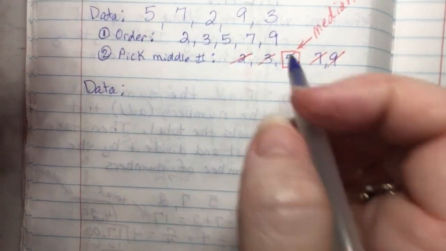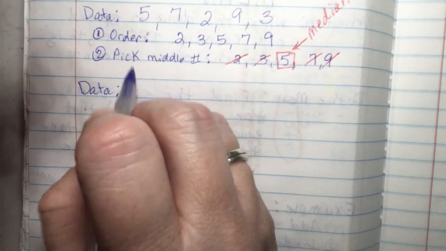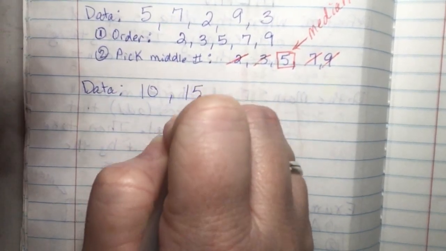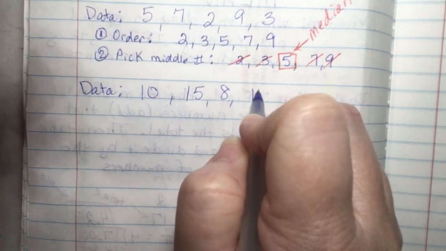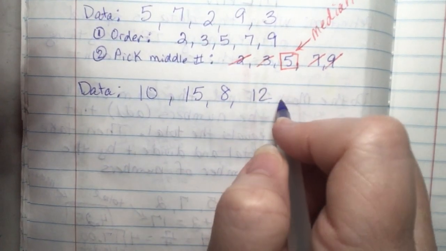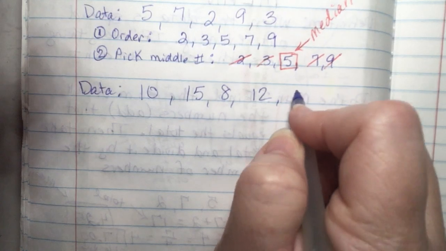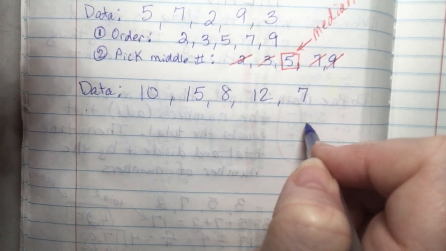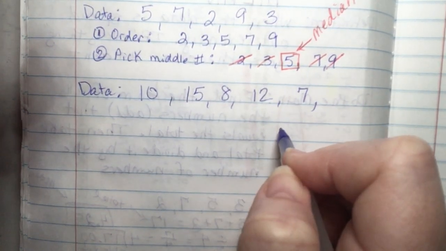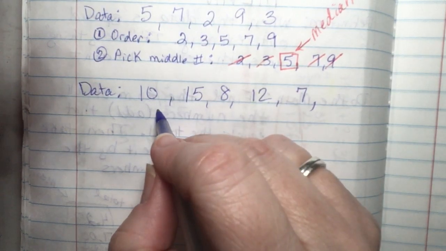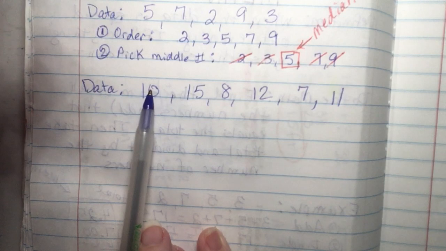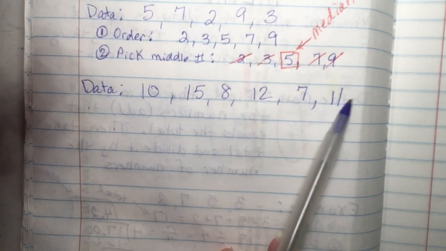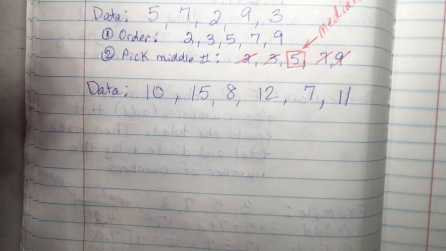So I'm just going to write some numbers. 10, 15, 8, 12, 7, and let's do 11. So this one will have an even number: 1, 2, 3, 4, 5, 6. So we have an even number of data.